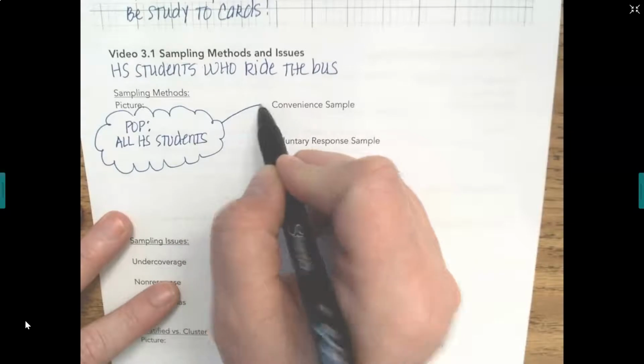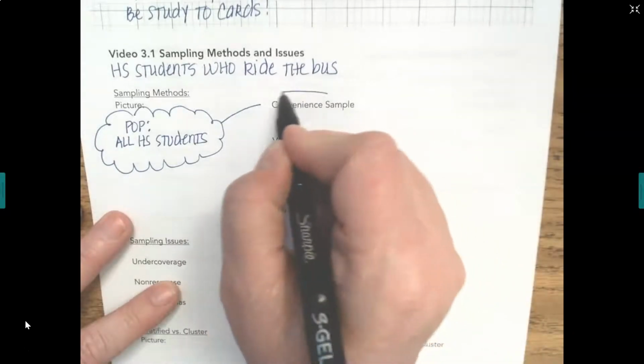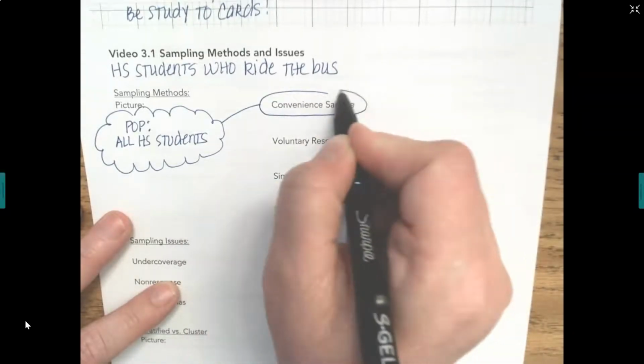First I want to talk about the convenience sample. The convenience sample is not a good choice because it is not representative of the population.